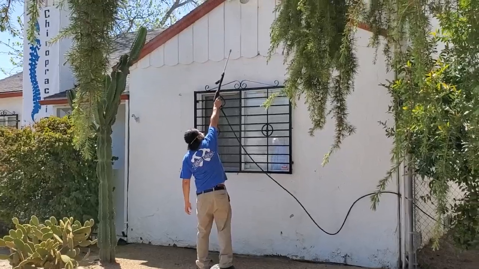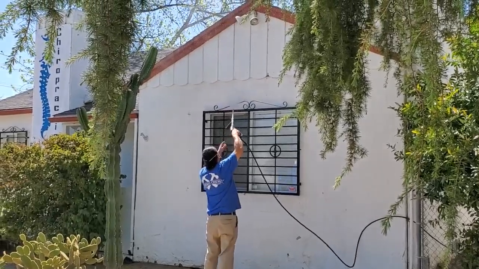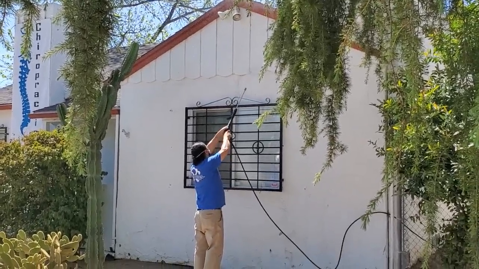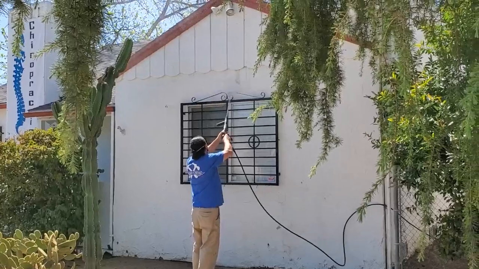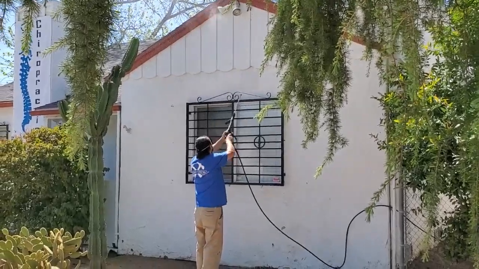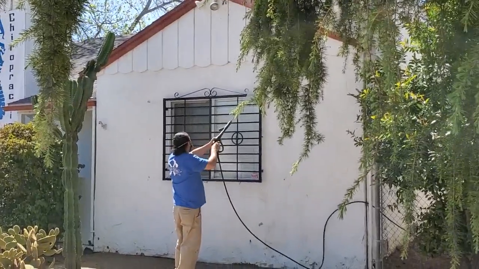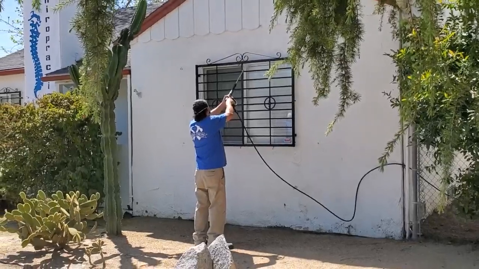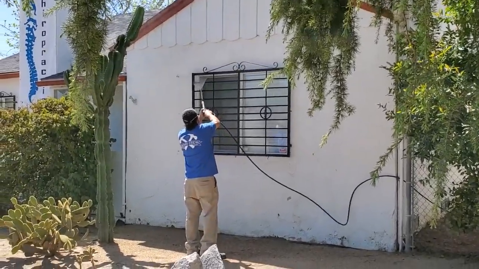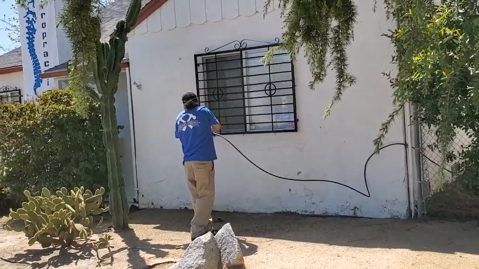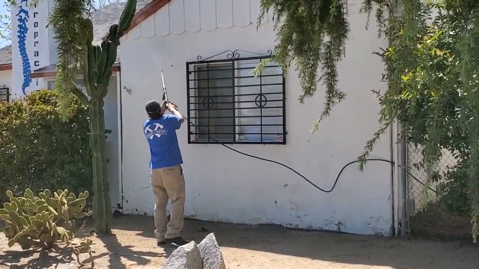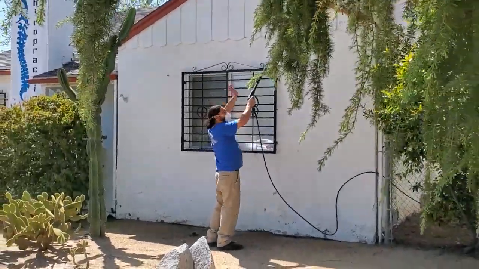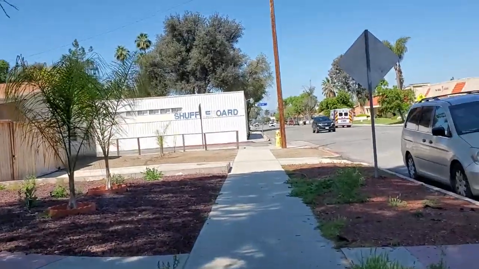You can see how he's getting the building clean. He's taking all of the dirt off. He has his safety mask on, so he's using precautions in the community, and we are keeping our social distancing. We are at least 6 feet away, and he's making the building nice and clean. Thank you. All right, he says bye to you guys.